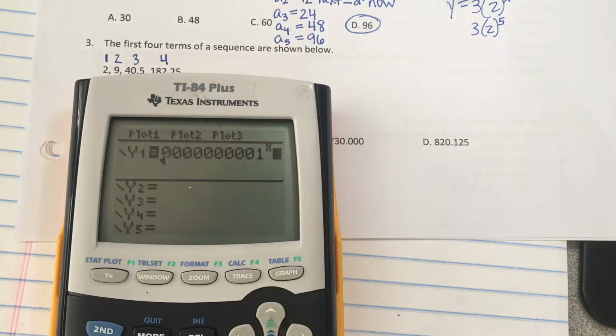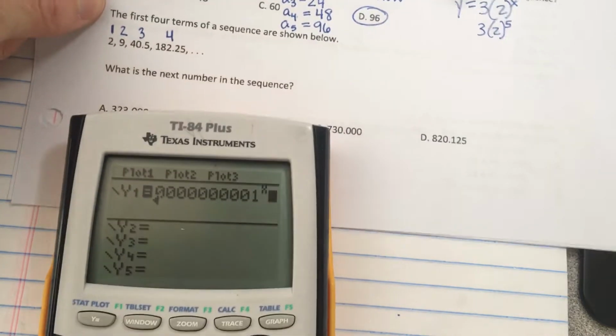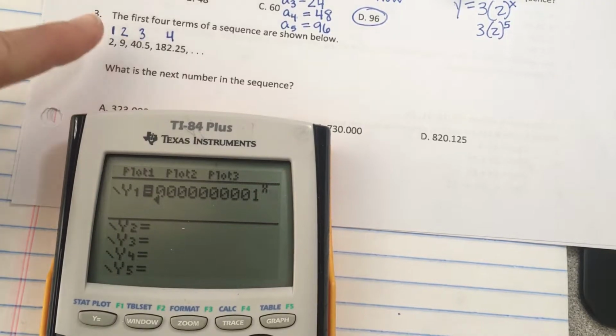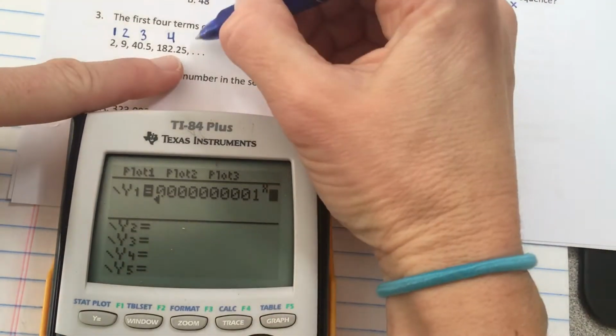Y equals vars 5 over to Q. Okay. What is the next number? Well, what comes after 1, 2, 3, 4?